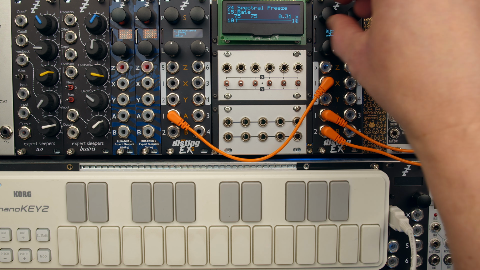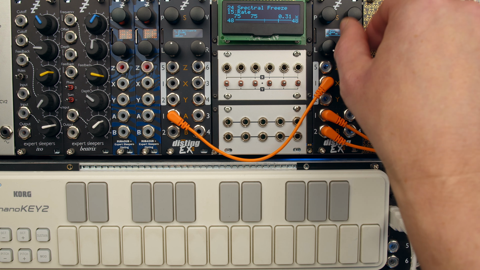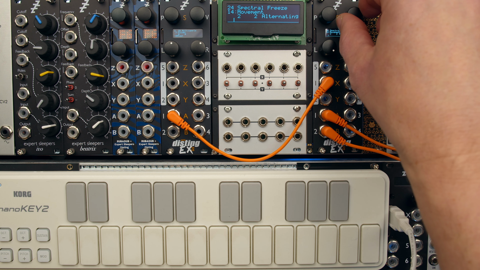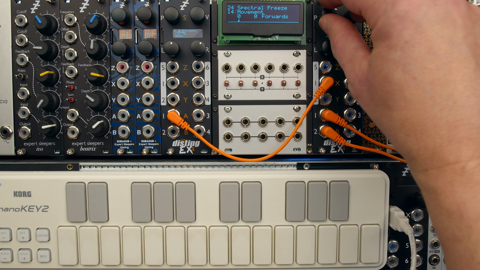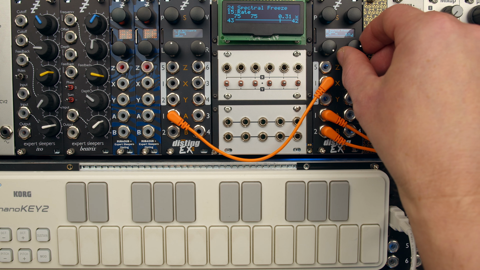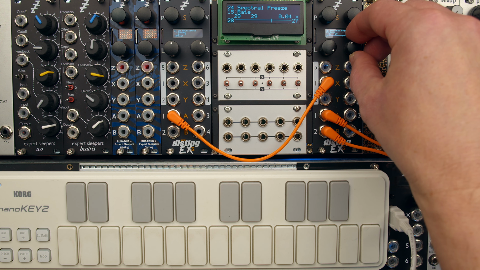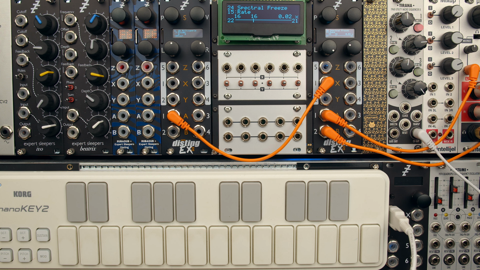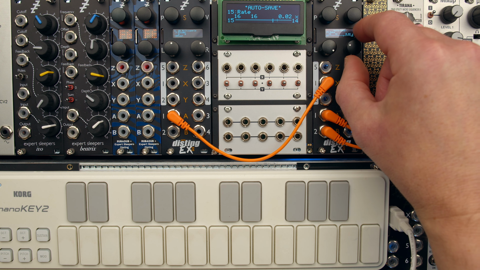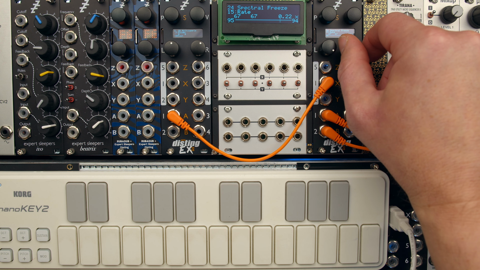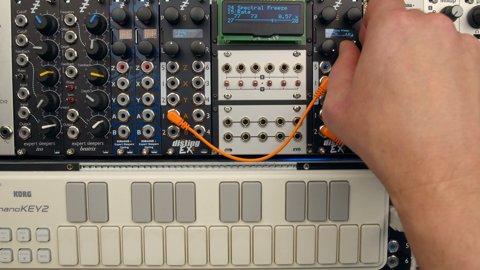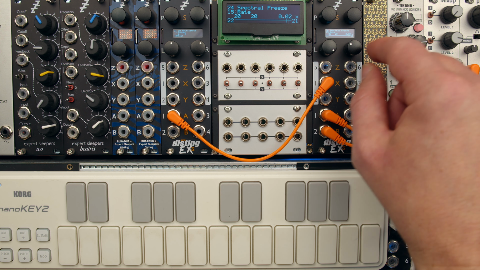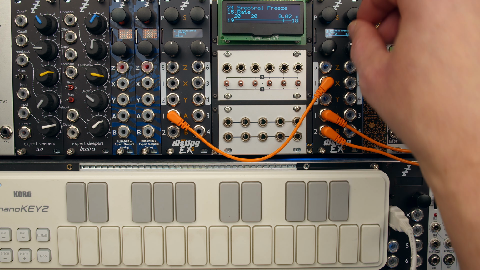So if we let that move around automatically. But because they are hard. There we go. Very, very slow JFK. But because they are hard. Anyway, that's not what I was trying to show you. I was just having a bit of fun there.